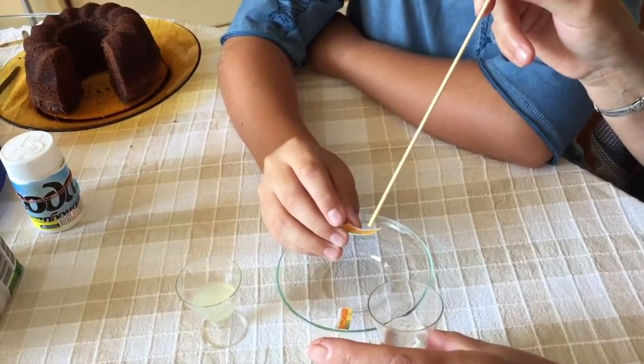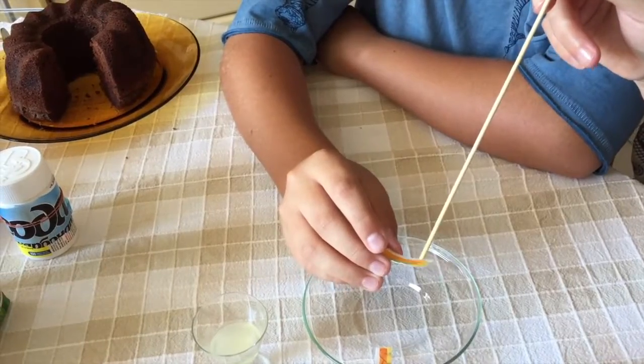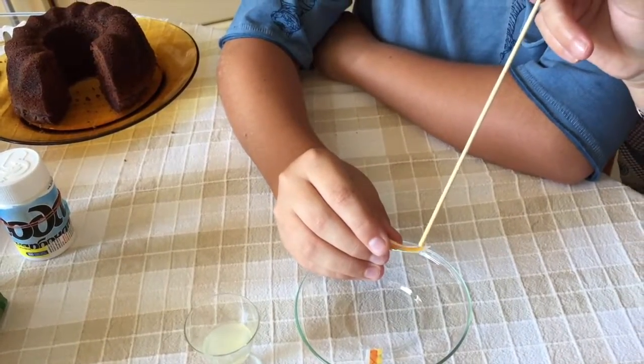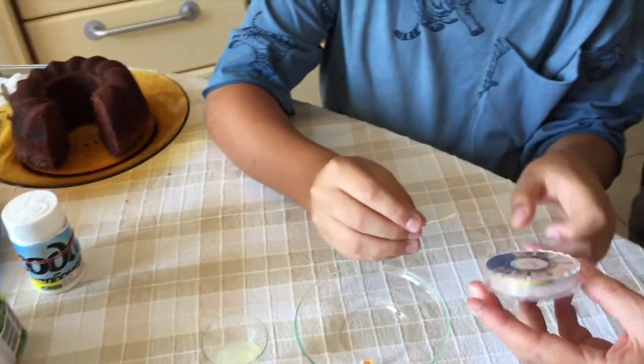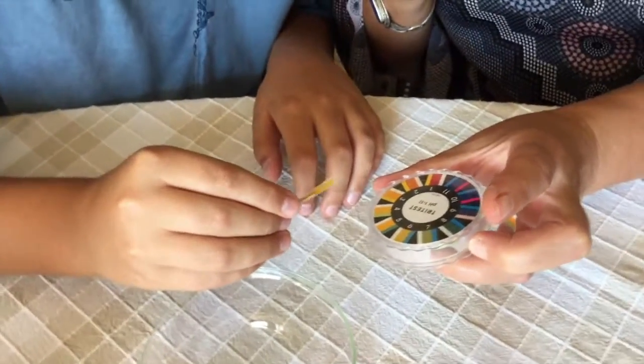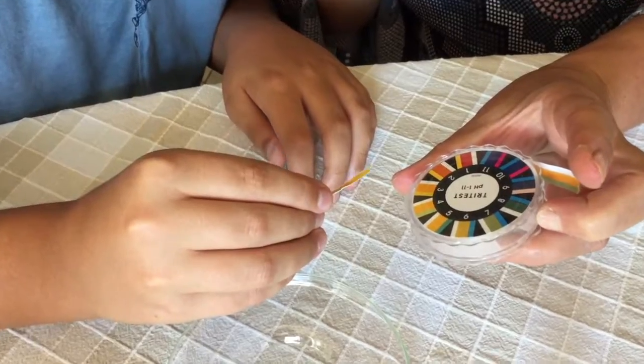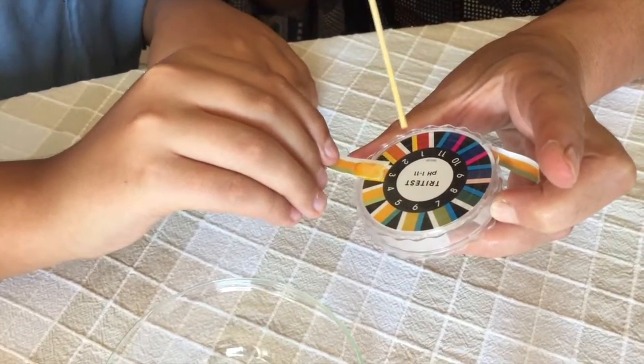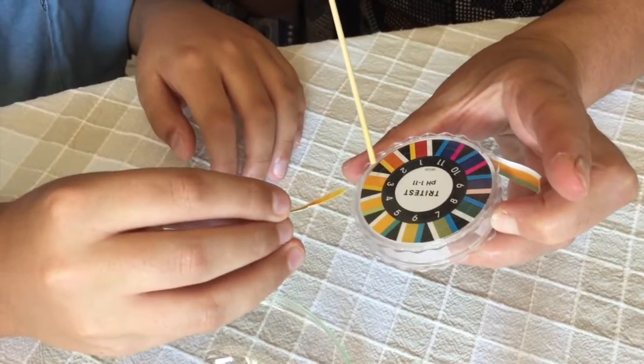Okay. Now we are going to check the pH of vinegar. Some more? Yes, a little bit. Are we ready to check? Yes, I think we are. Let me just see. Maybe 4. 3, I think. Between 3 and 4.